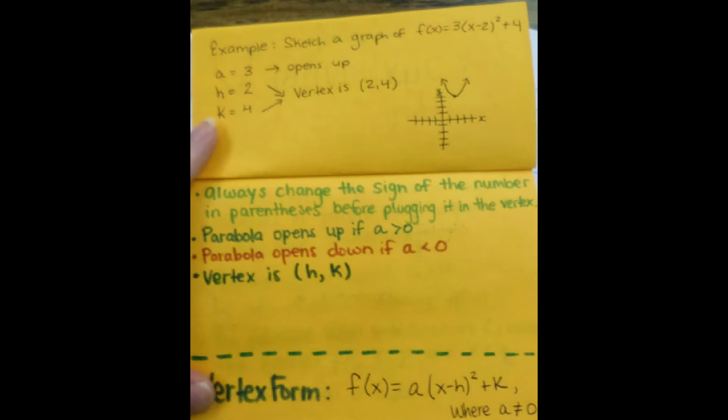When we look at the example, it says sketch a graph of f of x equals 3 times x minus 2 squared plus 4. Our a is 3, and 3 is greater than 0, so it's going to open up. Our h and k are 2 and 4, so our vertex is 2 and 4. To graph this, the first thing we're going to do is graph the vertex point. I'm going to go over 2, up 4, graph that point, and then I'm going to draw my parabola opening up.